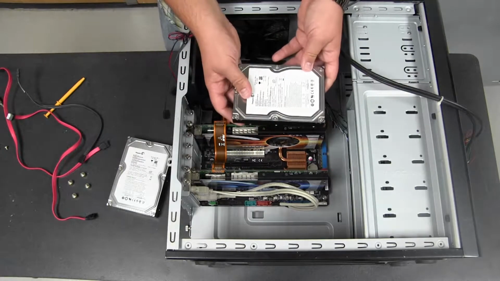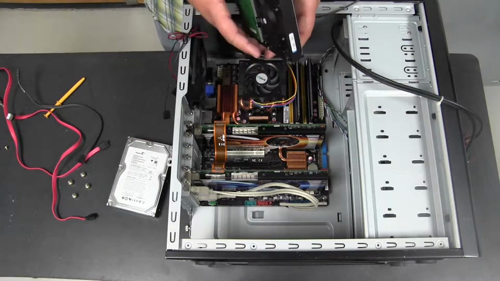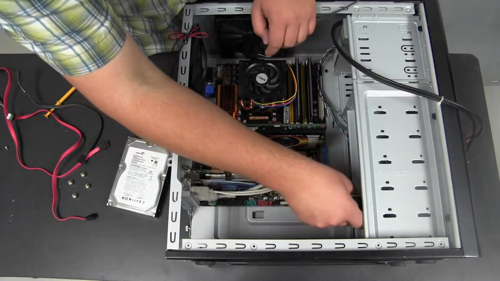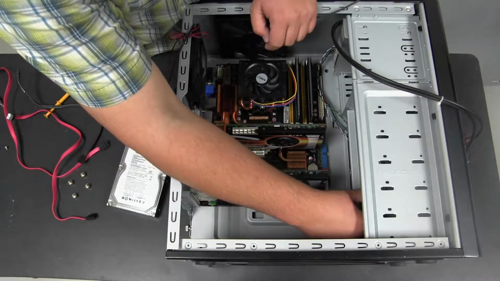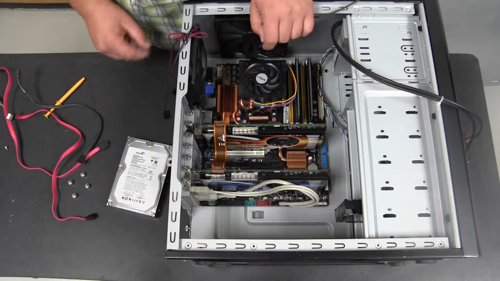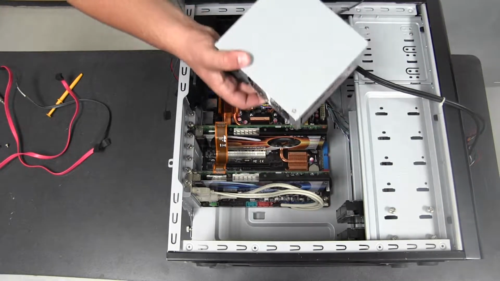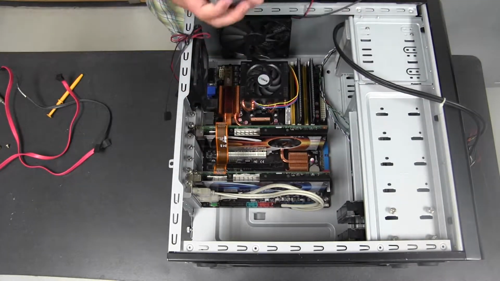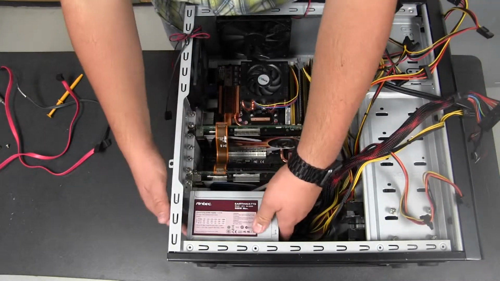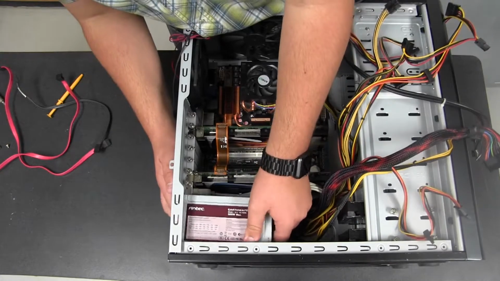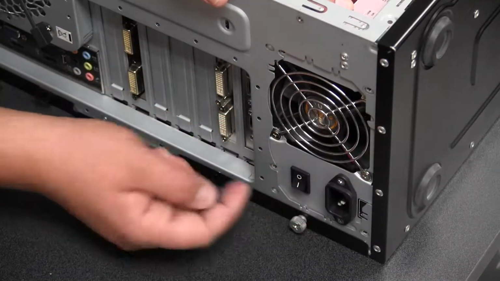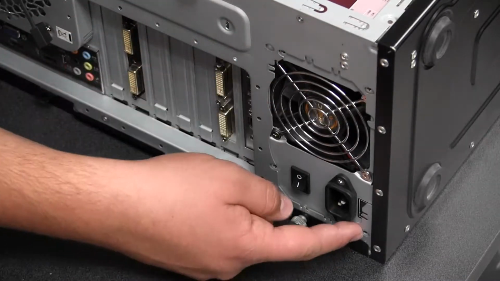Alright, next we're going to be installing the 2 hard drives that came with this. So we'll take them here, slide it in to where you should be able to see the holes. There it is. Alright, the next step is we're going to put the big old power supply in. So we'll come in here and we'll just slide it in at the bottom. Alright, the power supply is in, and it's held in with 4 screws with the screw holes there.